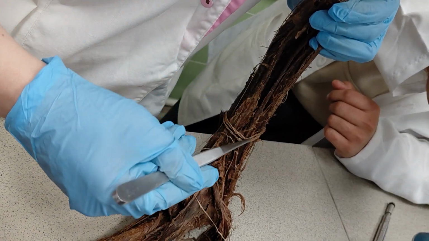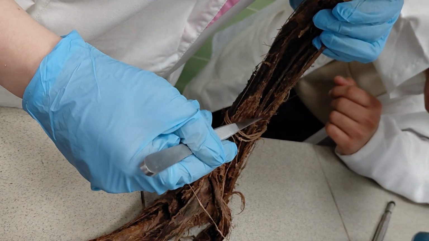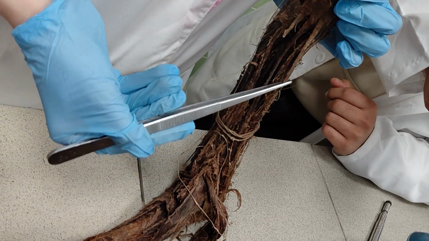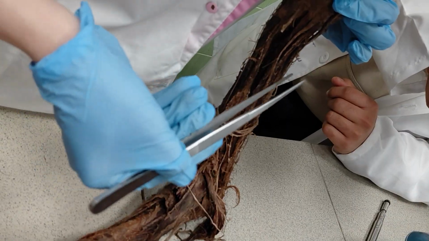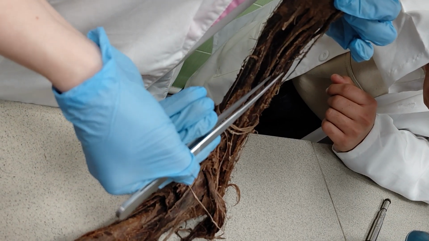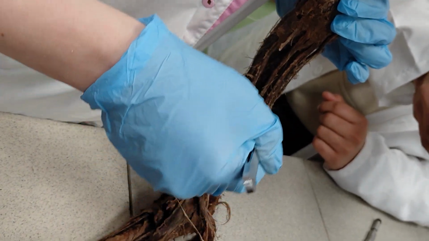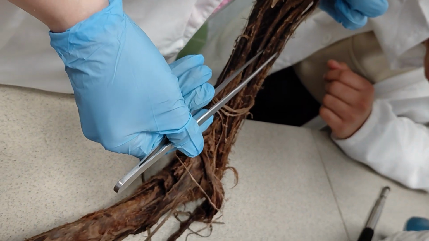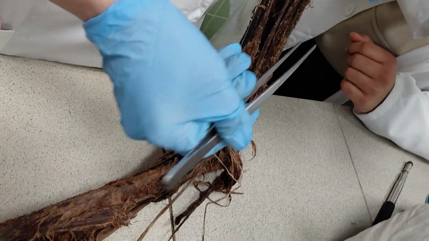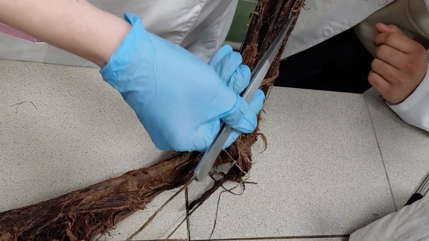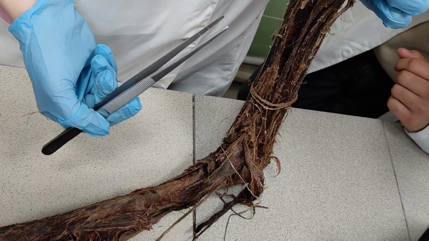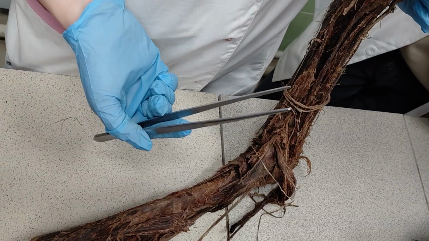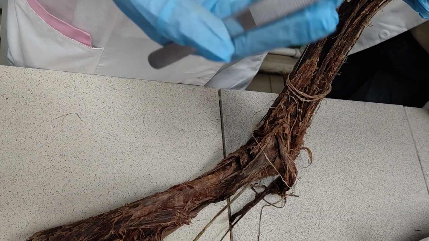Sulcus medianus is between palmaris longus and flexor digitorum superficialis. And the ulnar groove is between musculus flexor digitorum and musculus flexor carpi ulnaris. Understand? Easy.